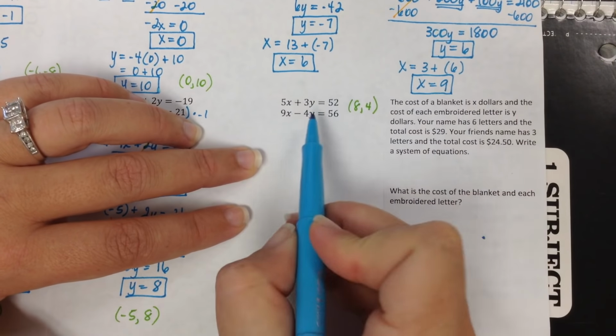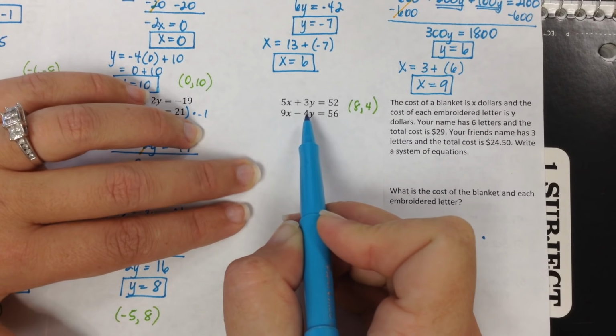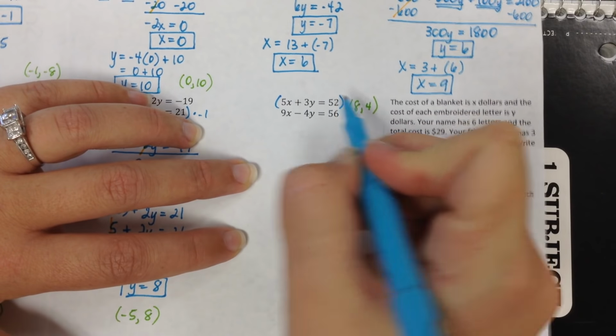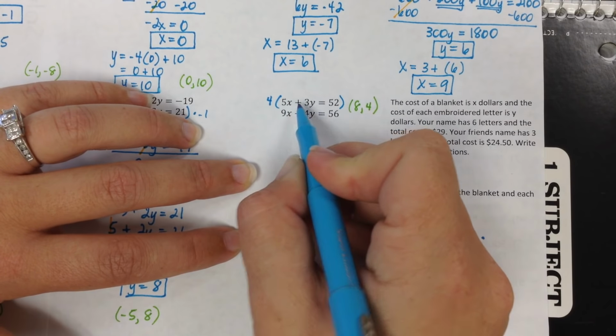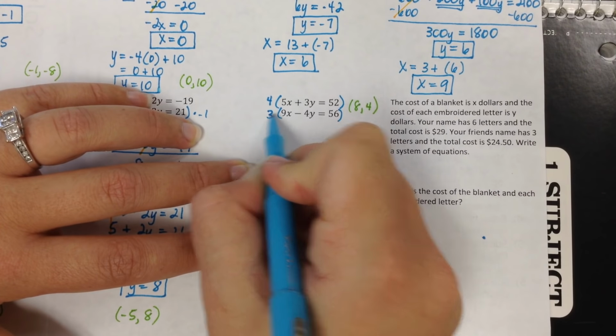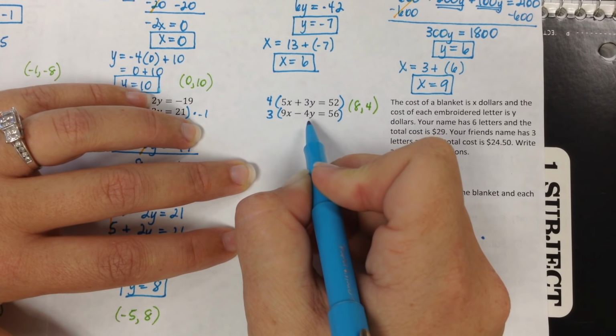So if you'll notice with the y's, one is already positive and one is already negative. That is a good thing. I can multiply this entire top one by 4 because that will make this positive 12. And if I multiply the entire bottom one by 3, this guy will become negative 12, and these will cancel.